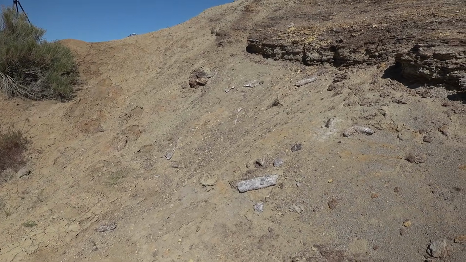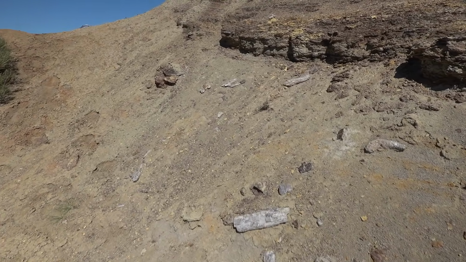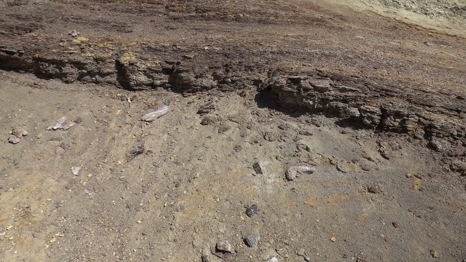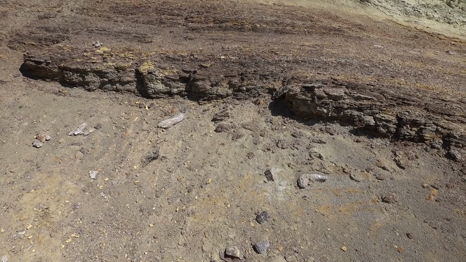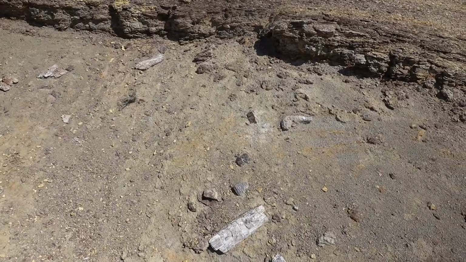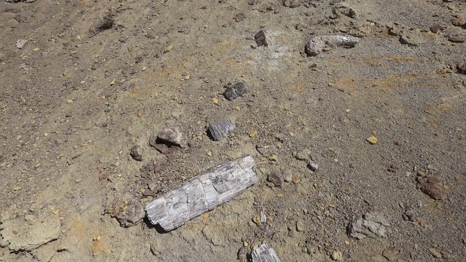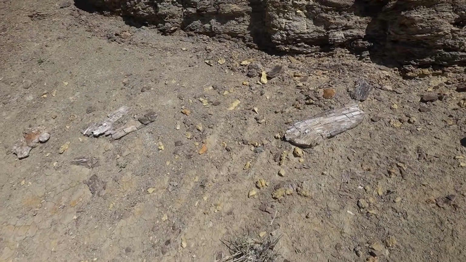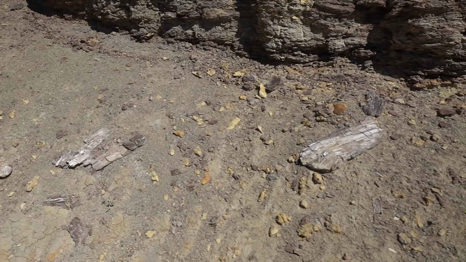And lo and behold, I came across a petrified, we'll say a large limb or something. See these light-colored rocks? Those are a petrified limb or a small tree scattered all about here, coming out of there.